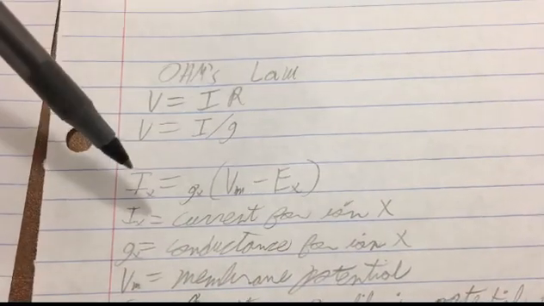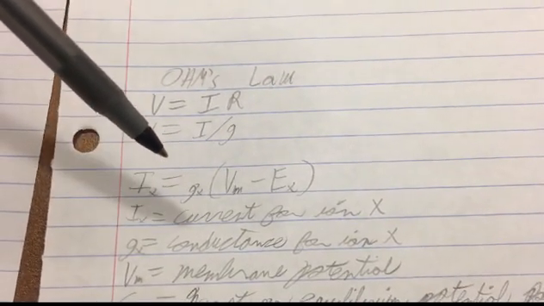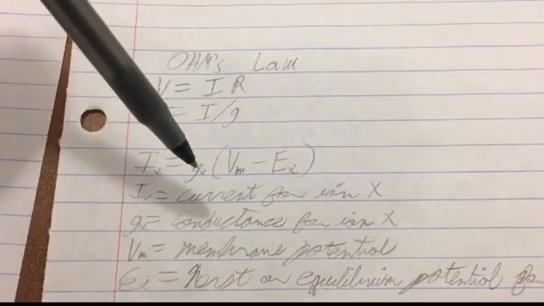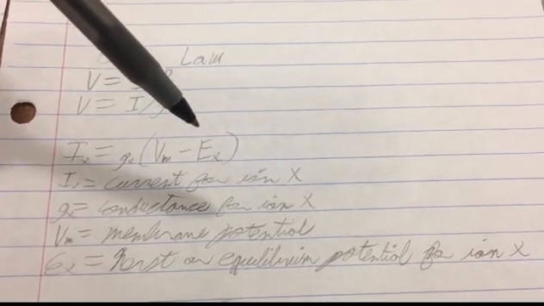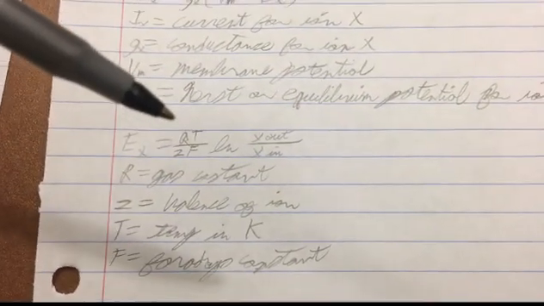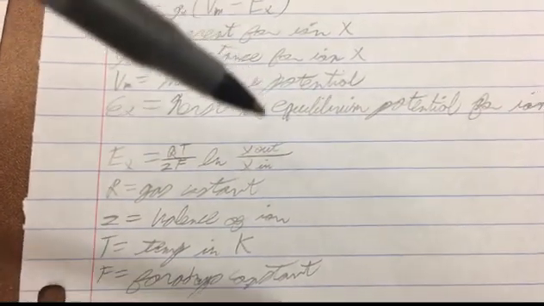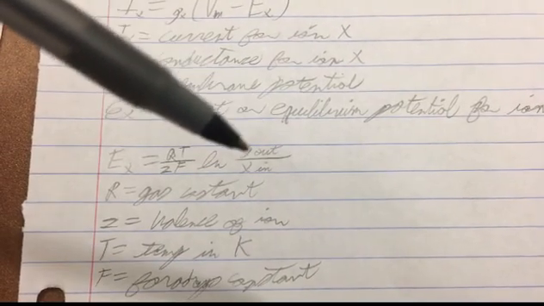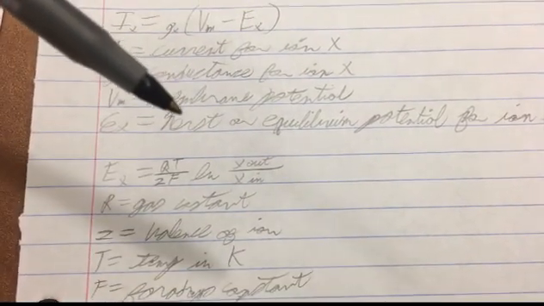So this equation says the current of ion X equals the conductance for ion X times the membrane potential minus the Nernst or equilibrium potential for ion X. And so what the Nernst or equilibrium potential is, is RT over ZF times the natural log of the concentration of ion X out over the concentration of ion X inside the cell, or inside the neuron.